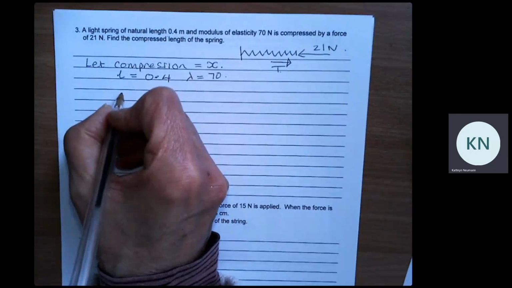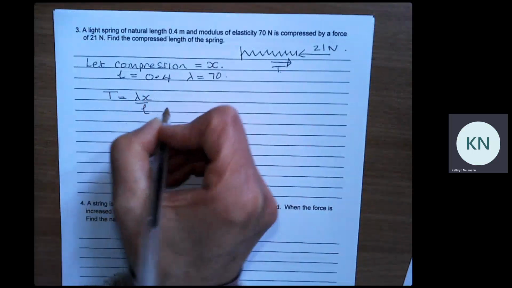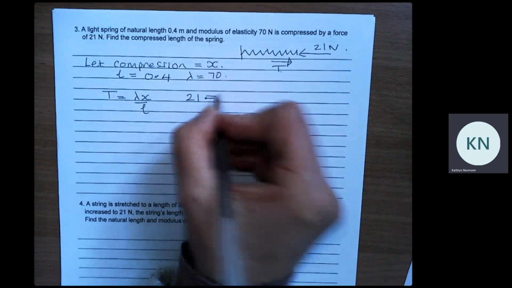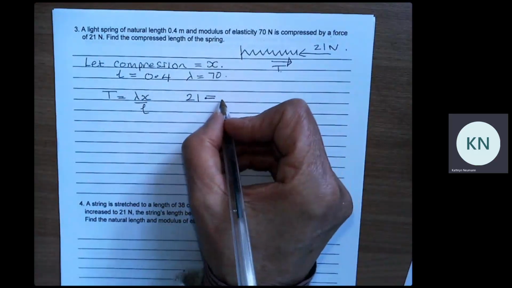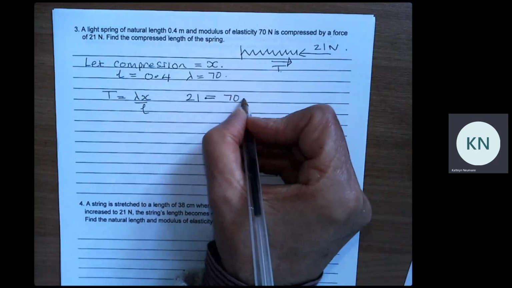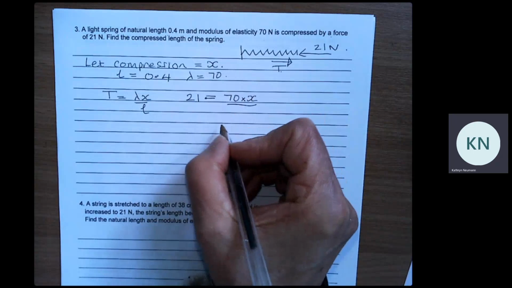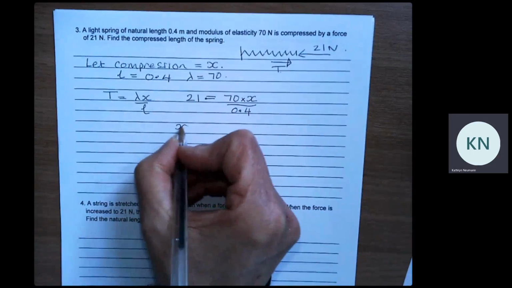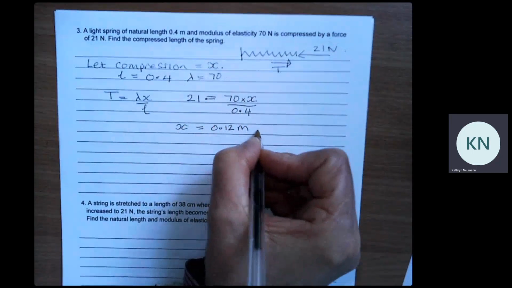So the tension in the spring is lambda x over L. Filling in the values we know, the tension is 21, which equals lambda, which is 70, multiplied by x, which we're trying to find, divided by the natural length, which is 0.4. And this gives me that x is 0.12 metres.